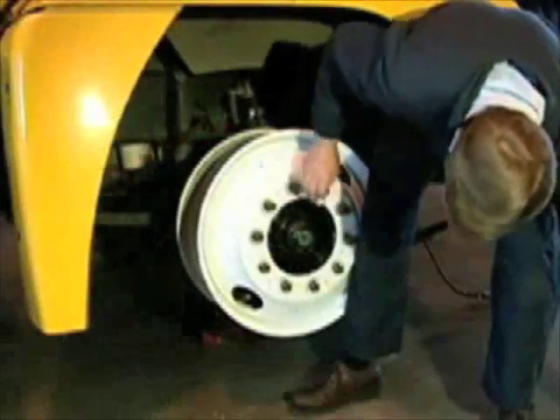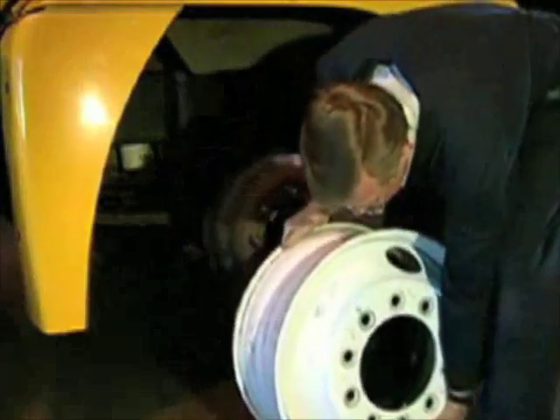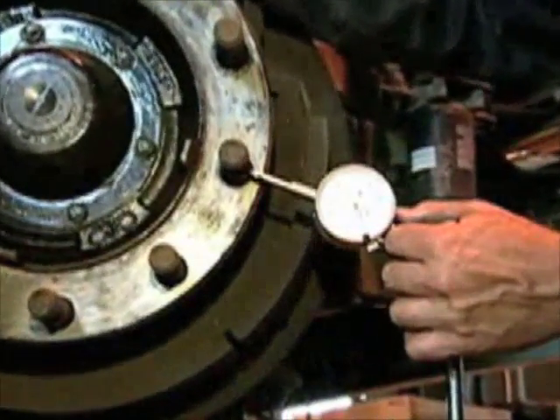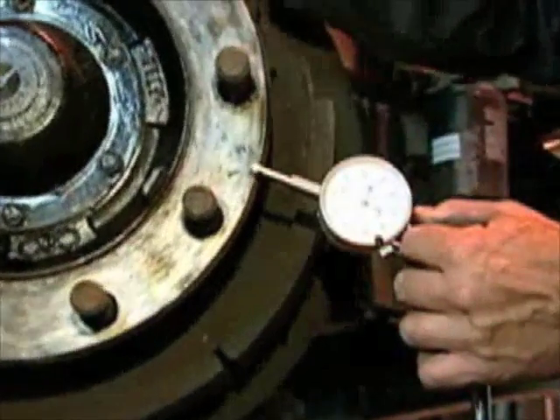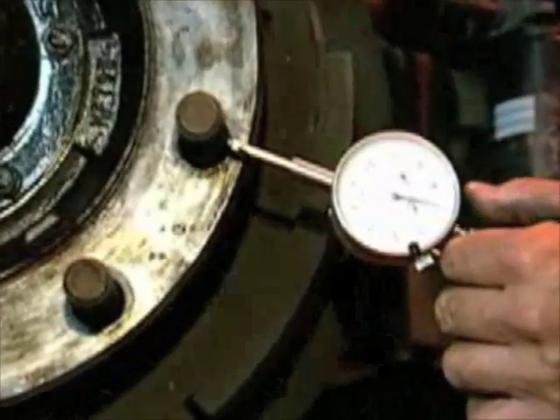If several tire and wheel combinations show consistent unacceptable runout with no noticeable solution, it is time to look at the hub. If the hub is stud-centered, you will need to take radial runout readings at each stud. Differences found greater than 20 thousandths of an inch should be brought to the attention of the manufacturer.